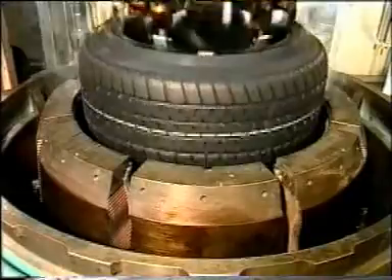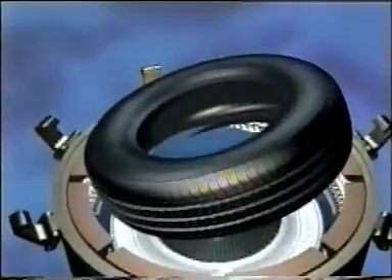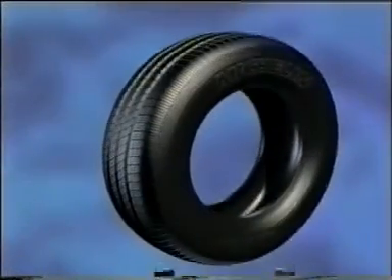Sometime later, the transformation is complete when the tire emerges from its metal shell. The tire has been given its final features and finished shape.